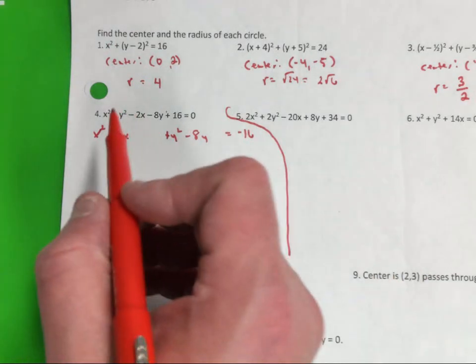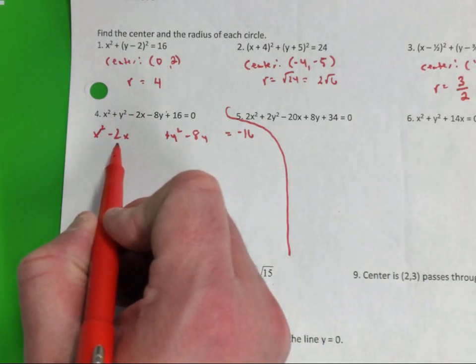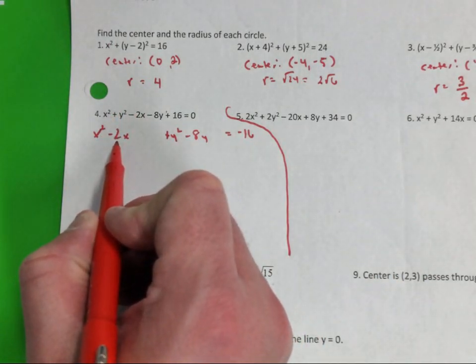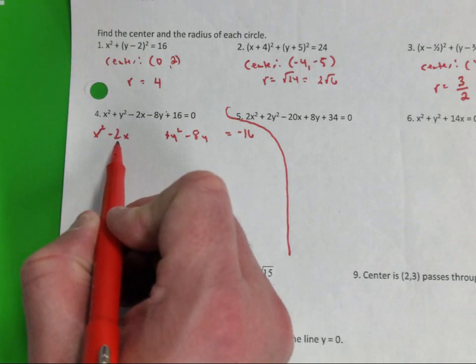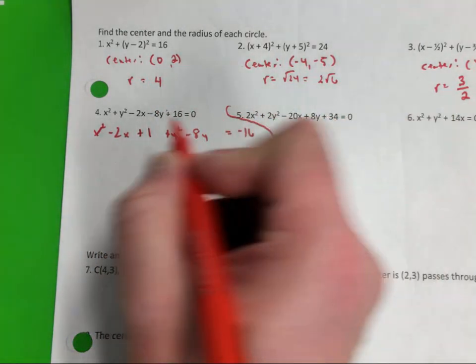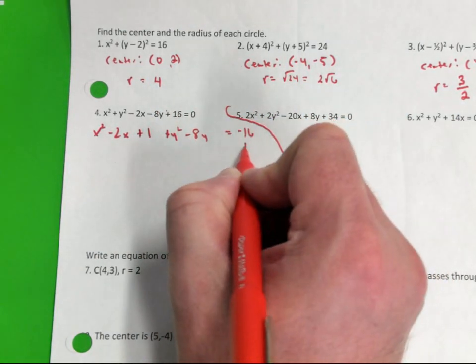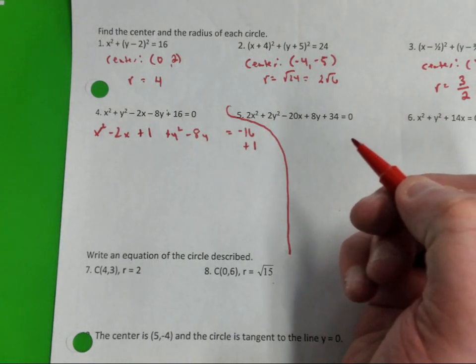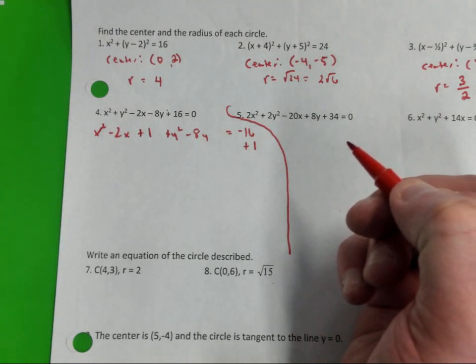Ready? Take half of this. What's half of negative 2? Negative 1. Square. What's negative 1 squared? Positive 1. If I add 1 here, what must I do over here? Add 1. Because you're balancing the equation now.